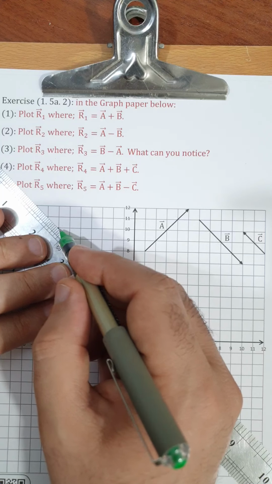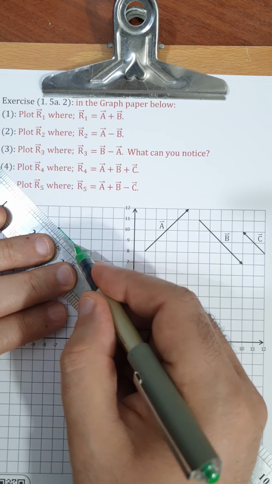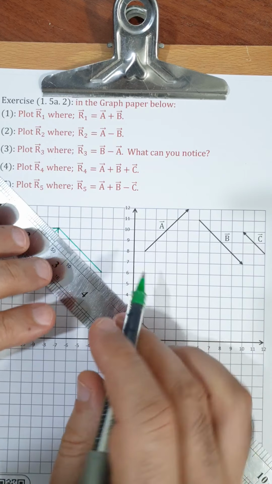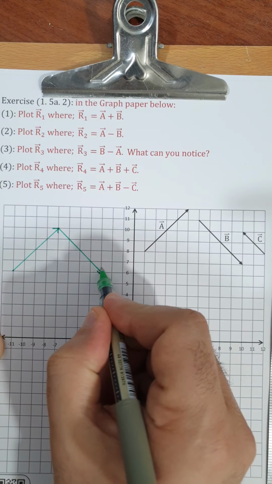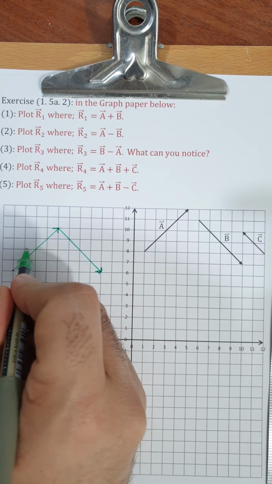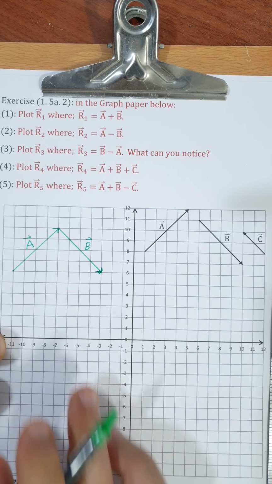The tail of the second one is drawn from the head of the other. This is A and this is B.